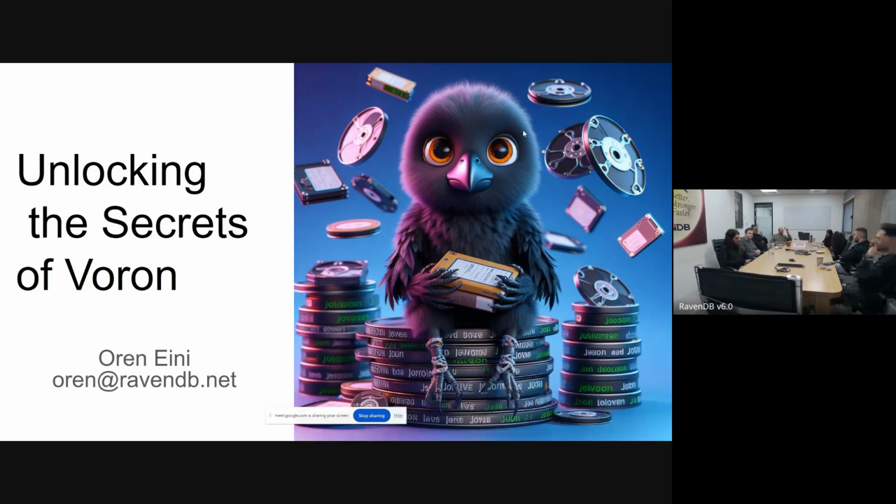Okay, so Voron is actually composed of multiple layers. There is the bottommost, where we write to the disk. On top of that, we have transactions, journaling, data structures, memory management, a whole bunch of stuff.